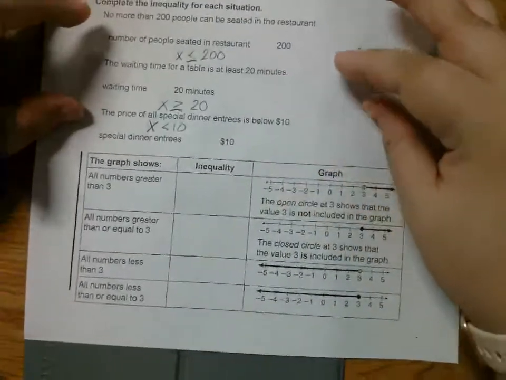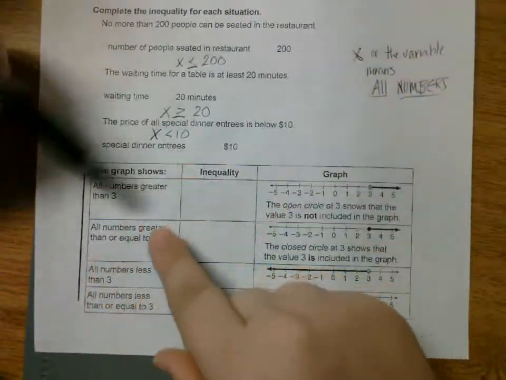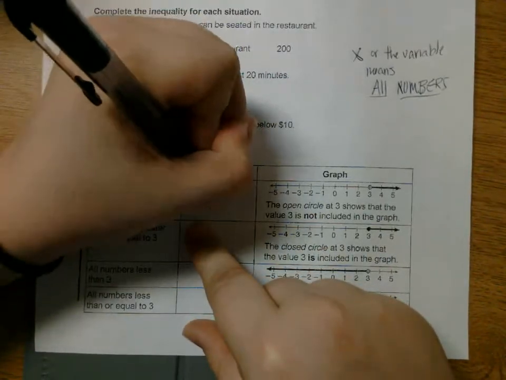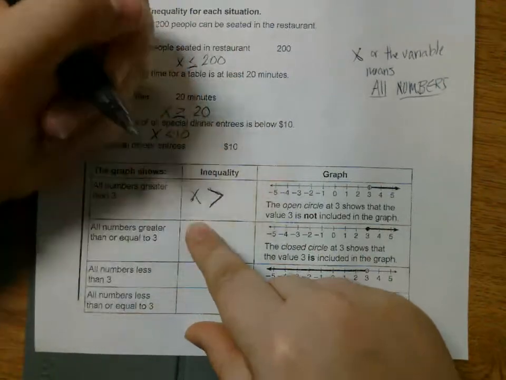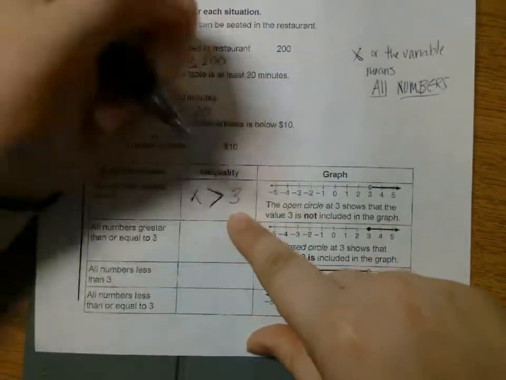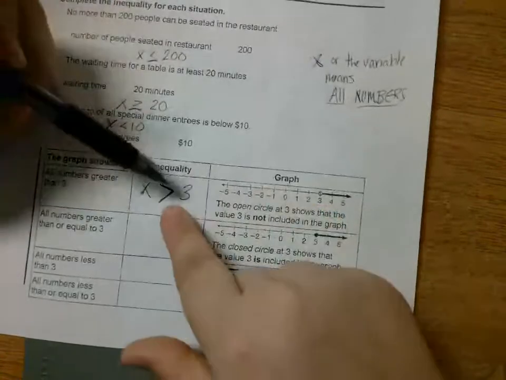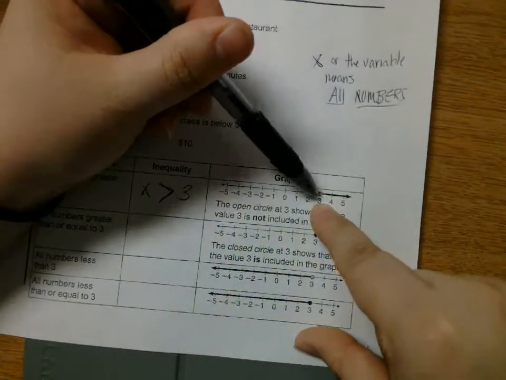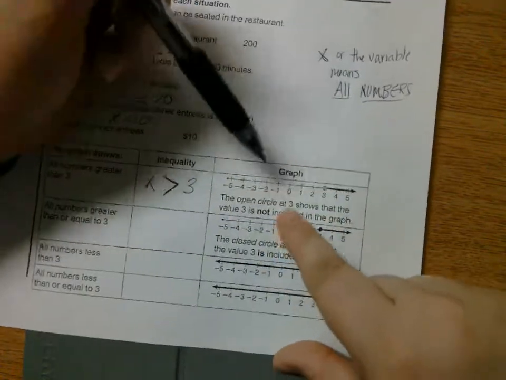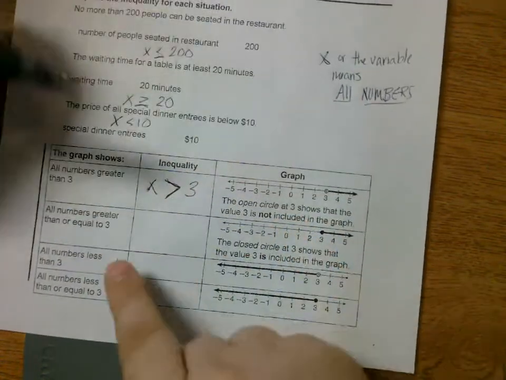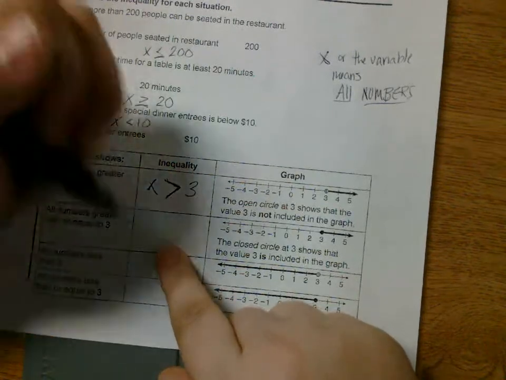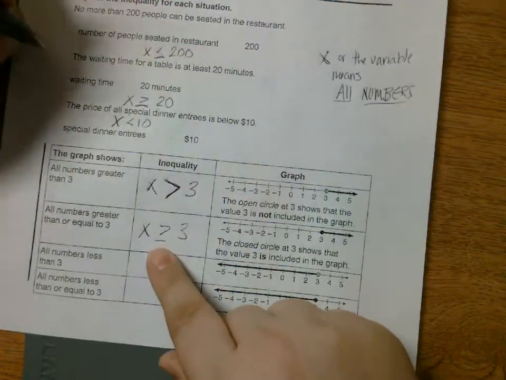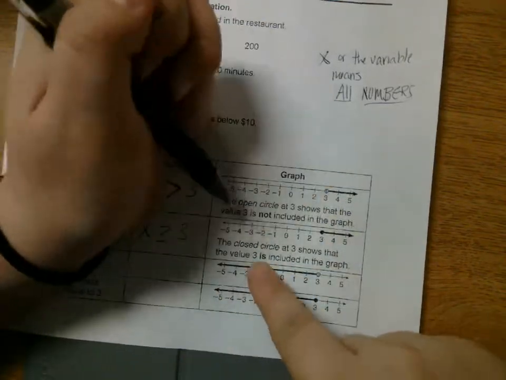All right, so let's talk about how we graph it. All numbers greater than 3, x, all numbers greater than 3. Because this is a greater than symbol, meaning we don't actually include 3, our circle is open. So we use an open circle. All numbers greater than or equal to 3, we use that line beneath, which means we close the circle.